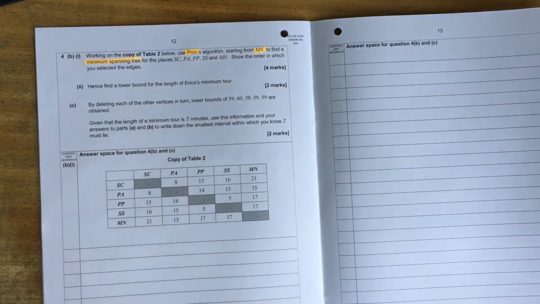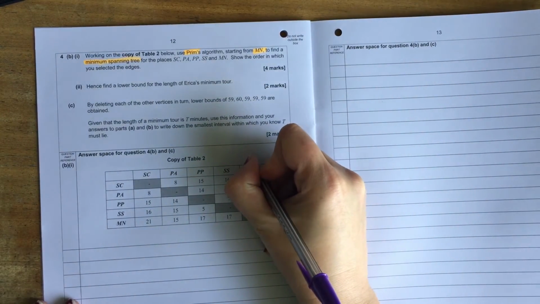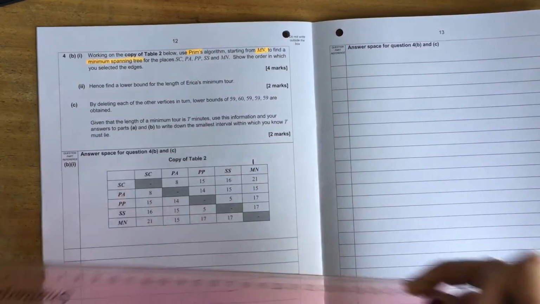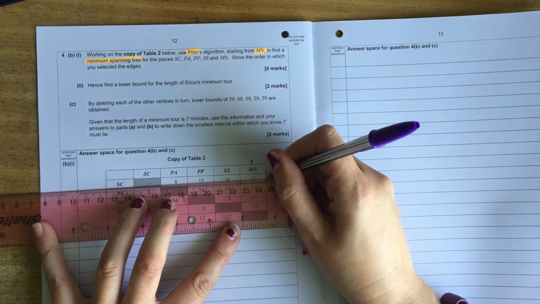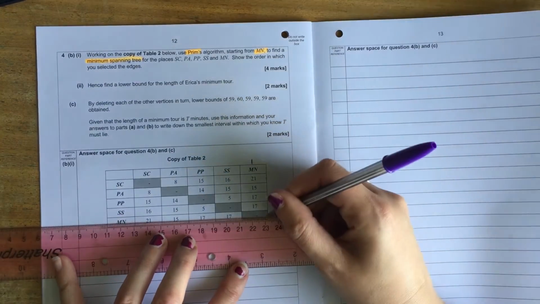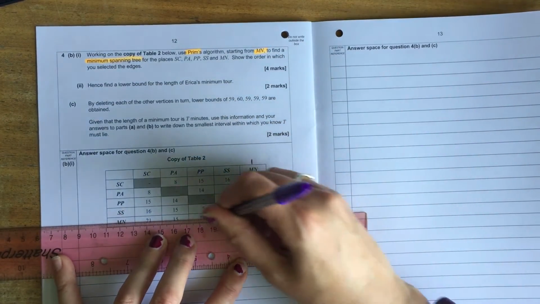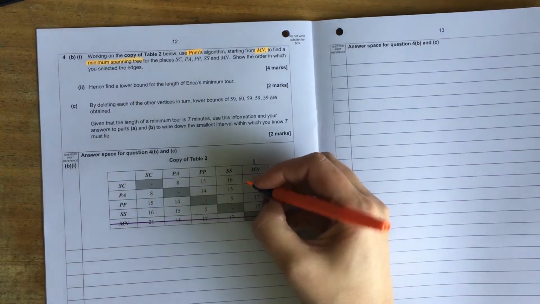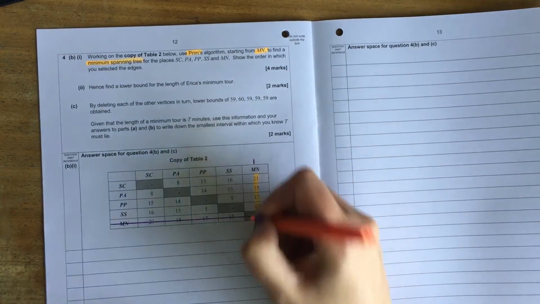And we want the order in which we select the edges. So if we start at MN, MN is our first thing. We are not going to have to go back to MN, and we know about everything in MN.